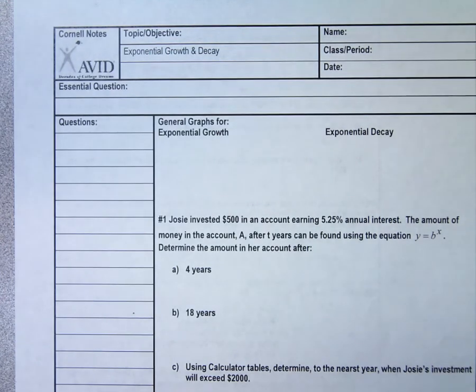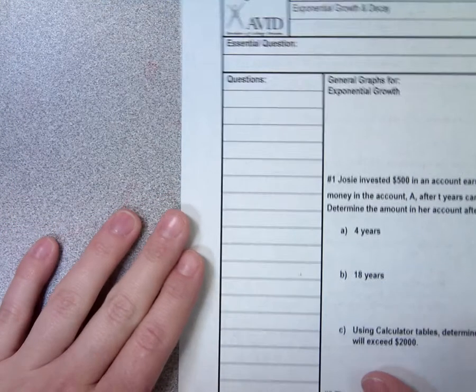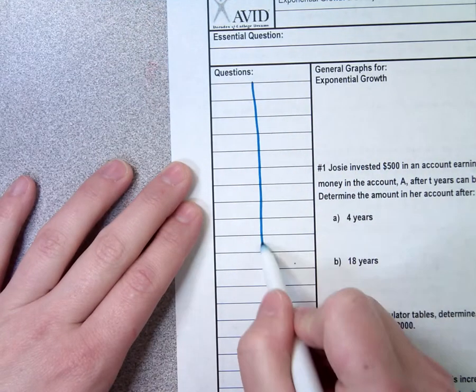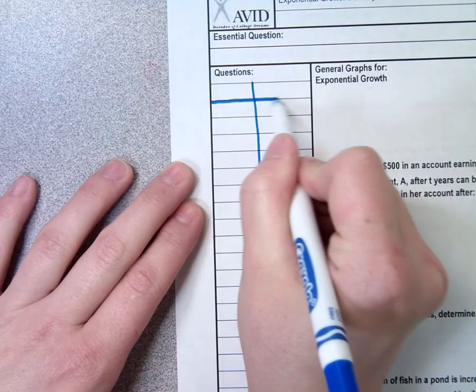Okay. So yesterday we talked about exponential growth and decay, like I said, but we're going to look at some application kind of problems today. We didn't do that yesterday. But before we do that, off to the side here, I want to make a little table.